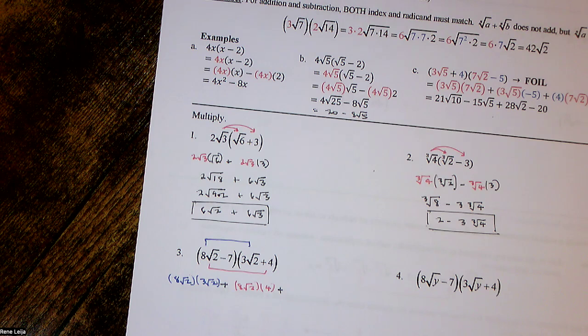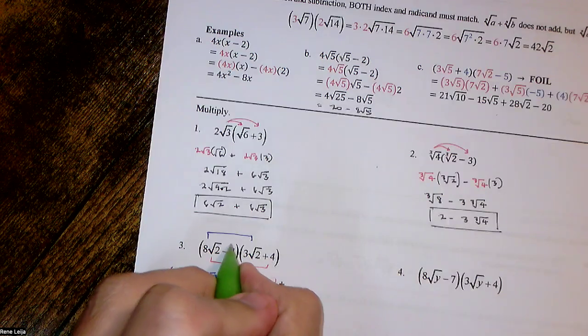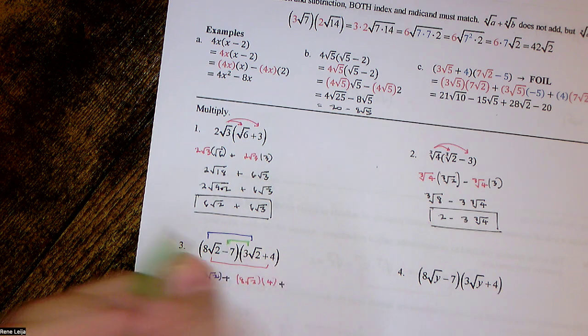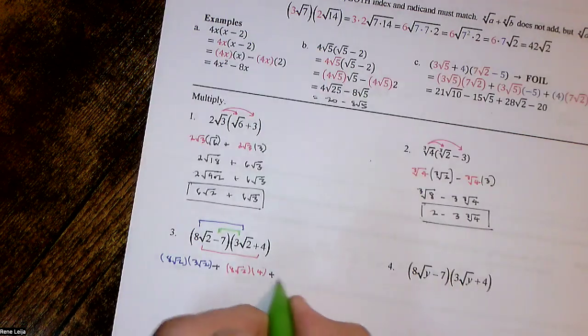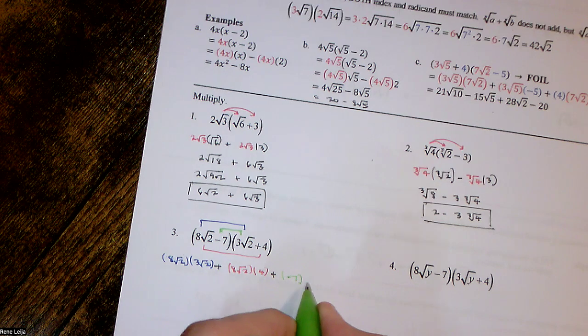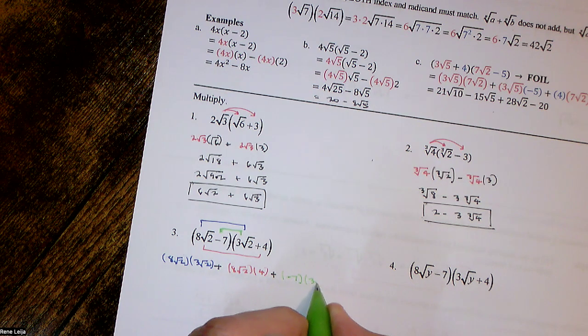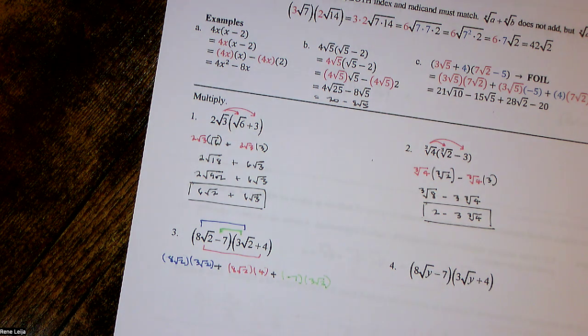Okay, so now we have first, outer. Let's do the inner. This is minus 7 times 3 square root 2. And then we have the last.